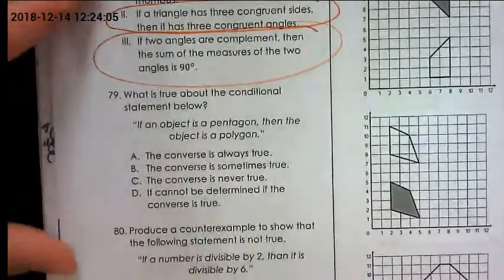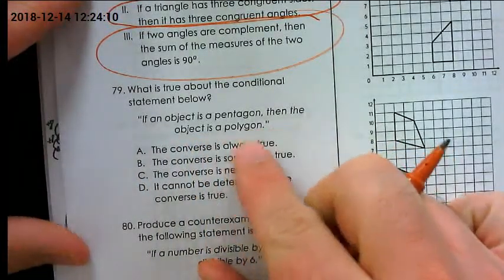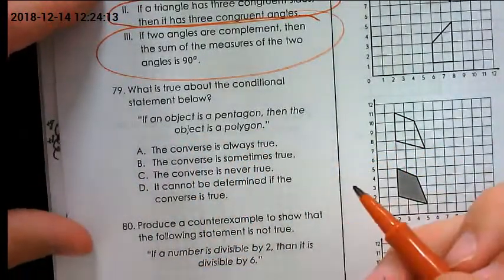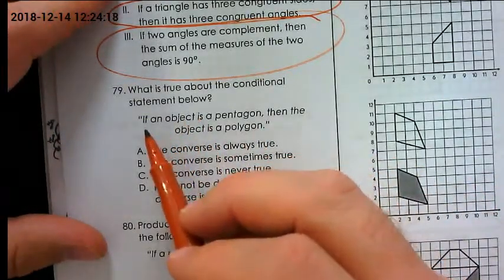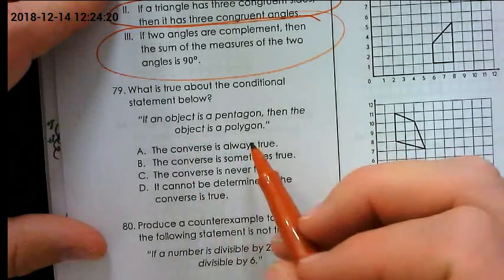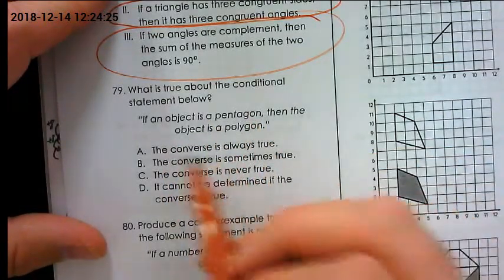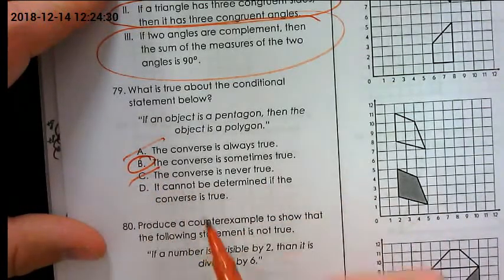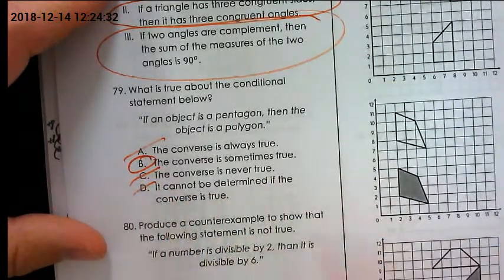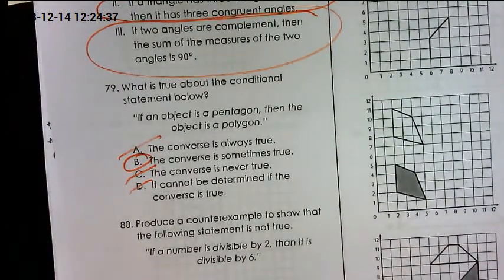On 79, what is true about the conditional statement below? If an object is a pentagon, then the object is a polygon. Well, are all pentagons polygons? Yes, so that's a true statement. But then is the converse true? No, because not all polygons are pentagons. So that's not true. It is sometimes true. It's not never true. It cannot be determined? No, it can be determined because polygons can be pentagons. They just don't have to be. So B is the correct answer.